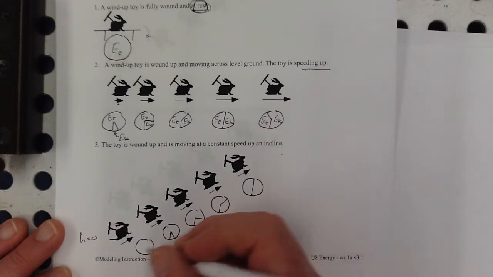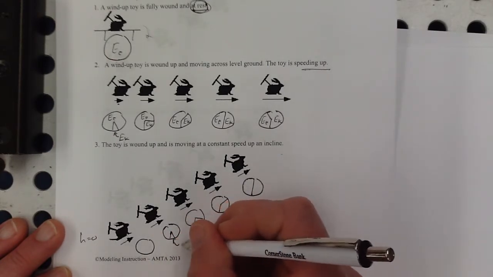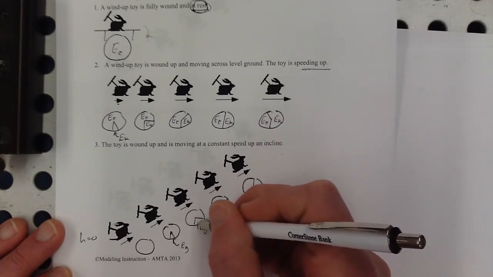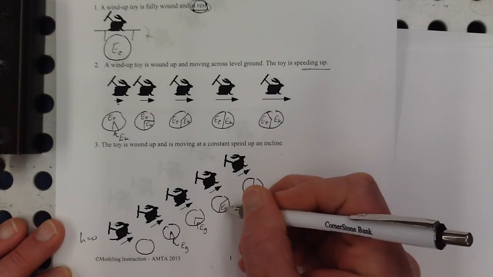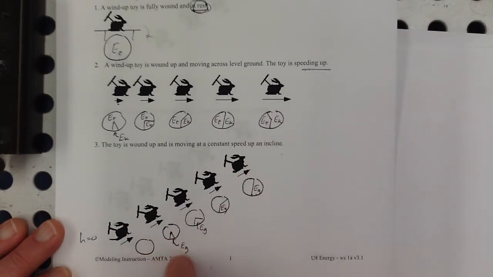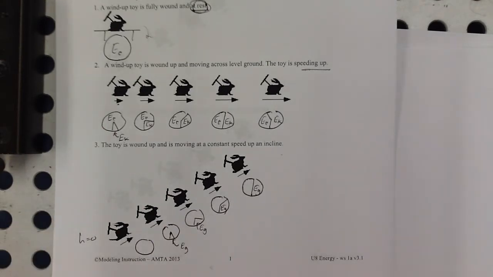So there's no EG here. If you make your pies big enough, you can write these in there or do it with arrows like this. Doesn't make any difference to me.